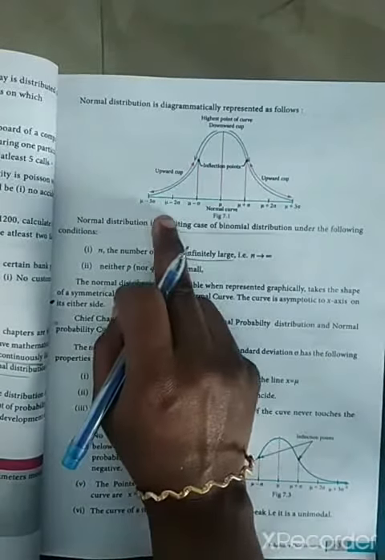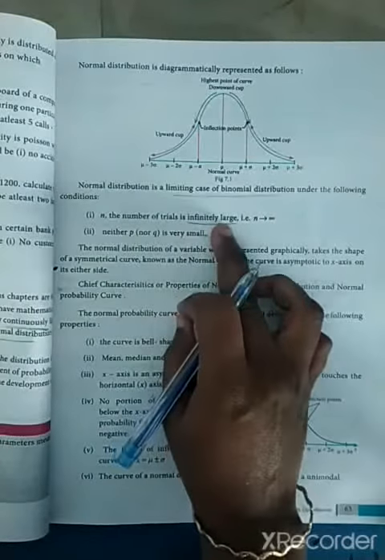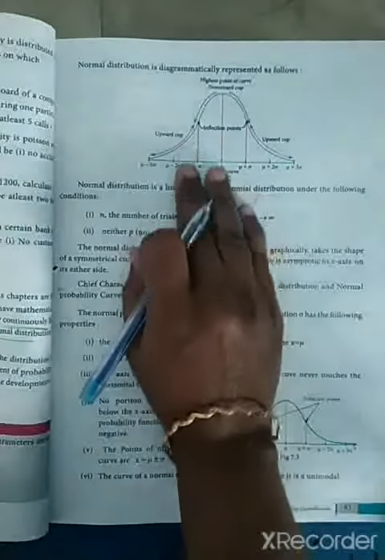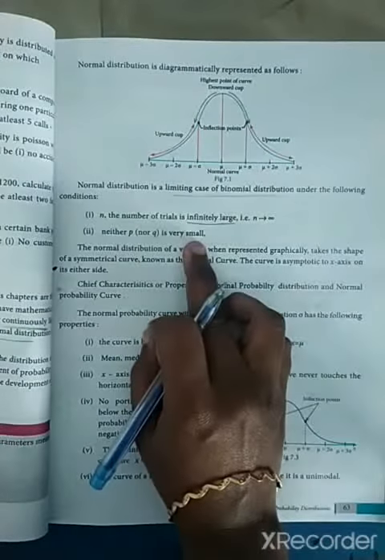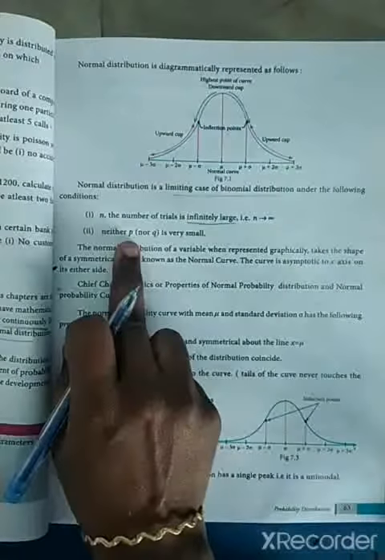This is the normal distribution curve. Two things you have to note. The first thing is n is infinitely large, very, very large. Only then we go for this normal distribution. And neither p nor q is very small.